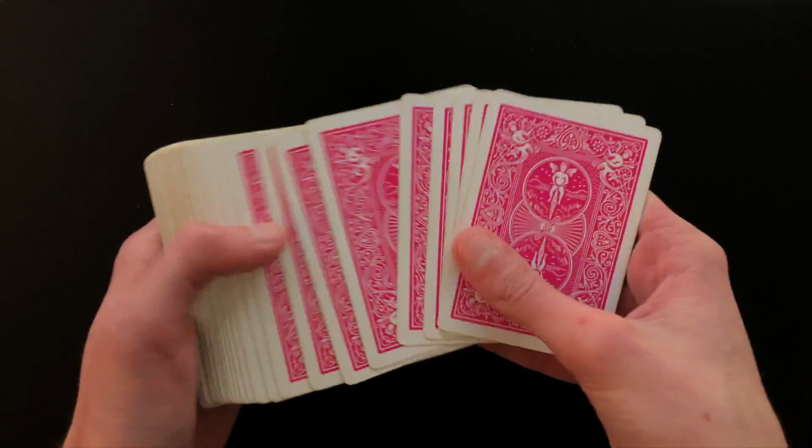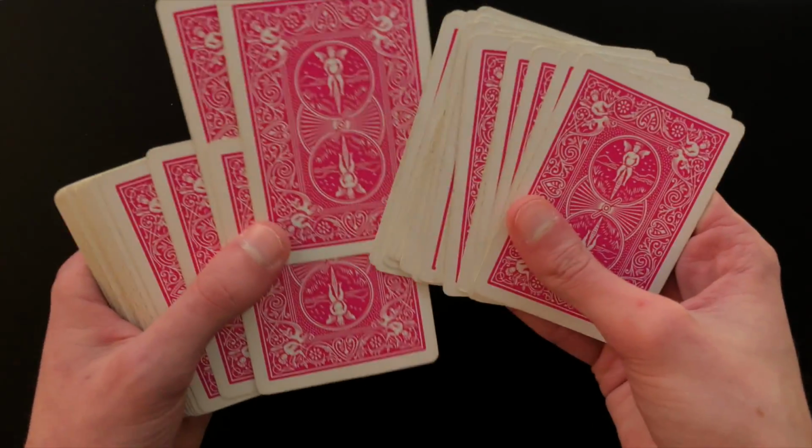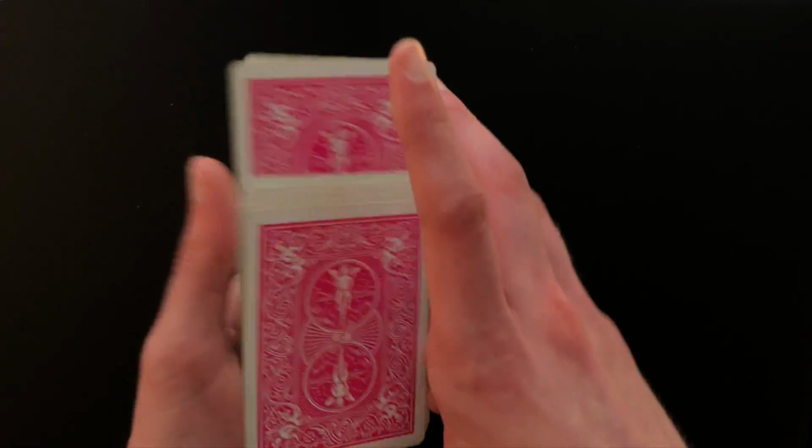The second problem that I found was that you have two cards out-jogged on one side and one card out-jogged on the other side.